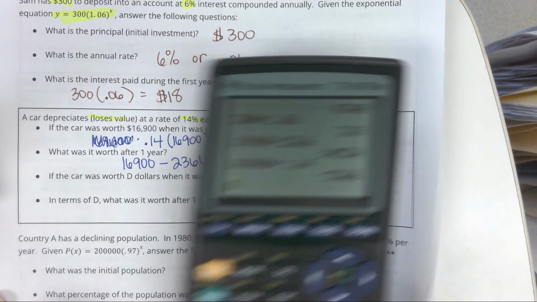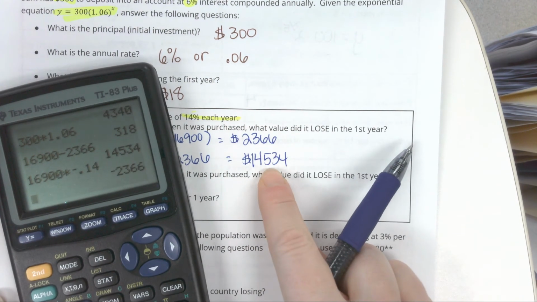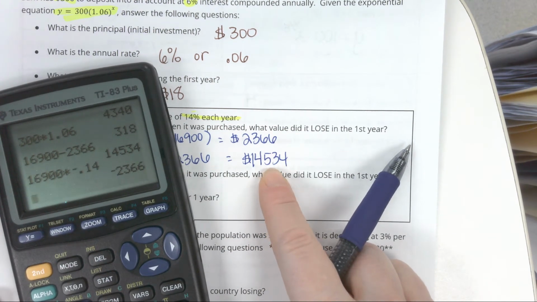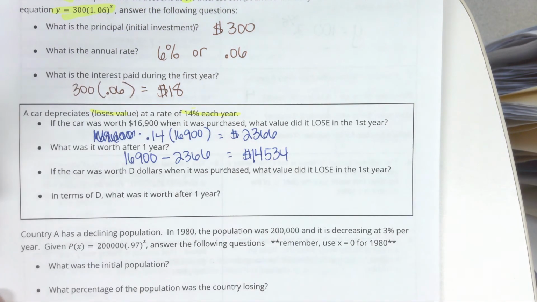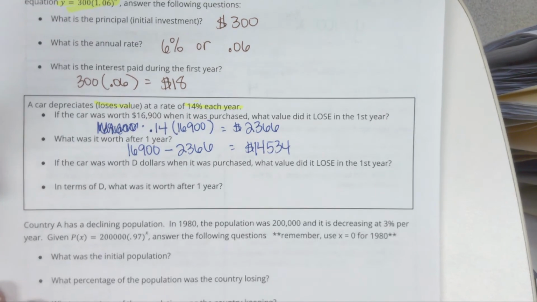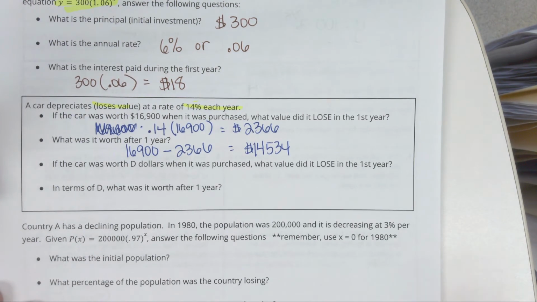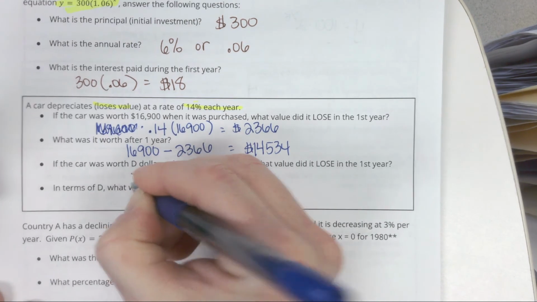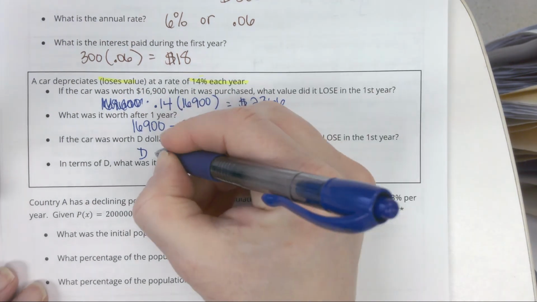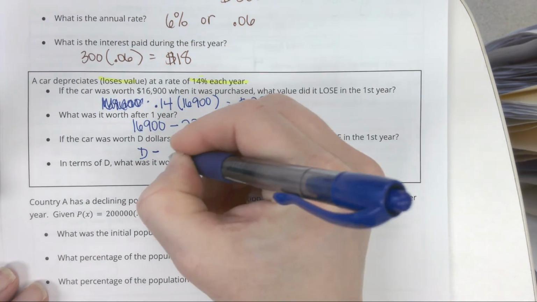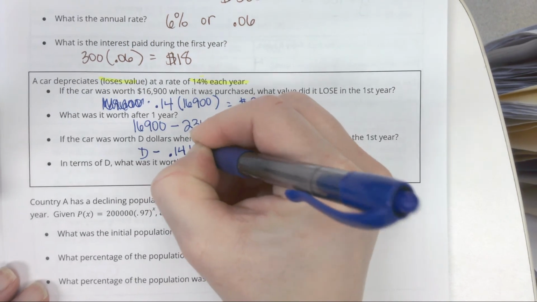Nope, that didn't give me this price. Oh, I see what you're saying. Instead of 1 plus, we have to do 1 minus. So if the car was worth D dollars, you had to take off, so minus 0.14D. That's what we did.